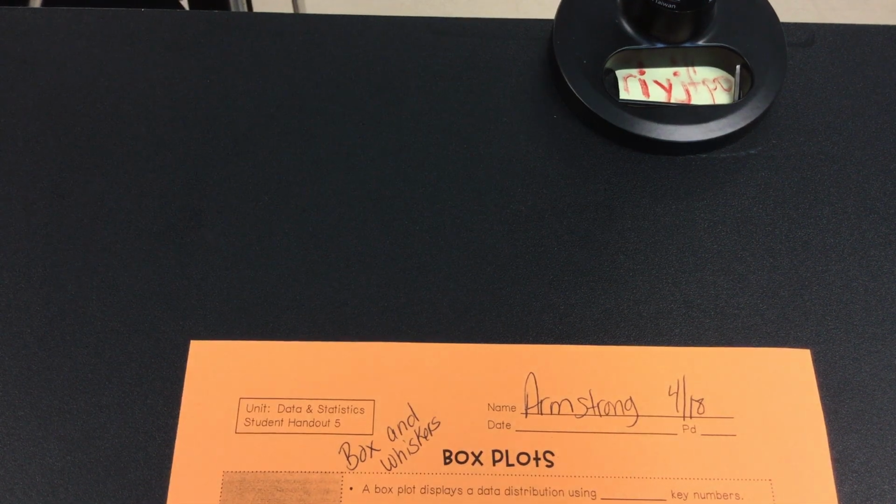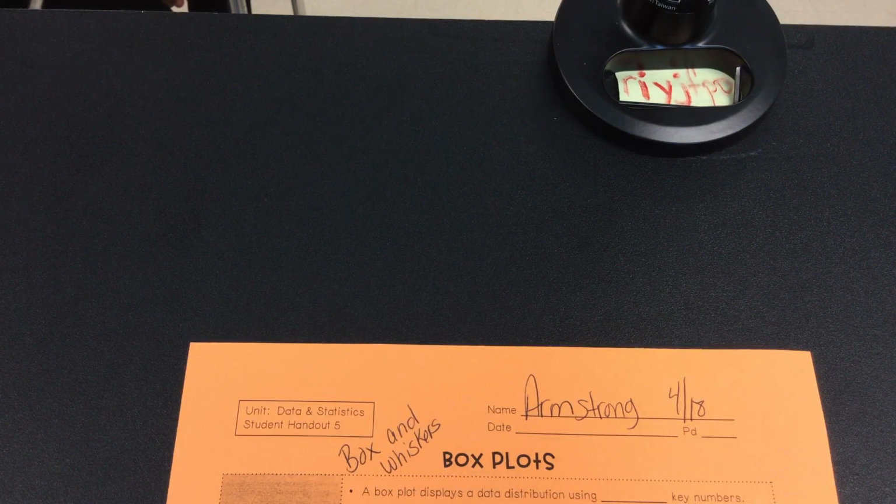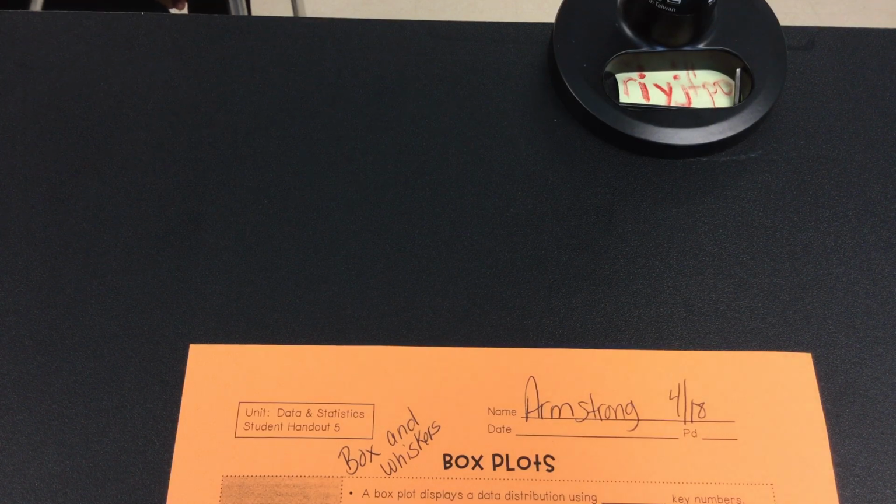Okay, so we're going to talk about box plots. They are also called box and whisker plots. I don't know why. Well, I do know why they're called box and whiskers, and we'll talk about that in a minute. But just know that they are the exact same thing, whether they say box plots or box and whiskers. Those are the exact same data representations.